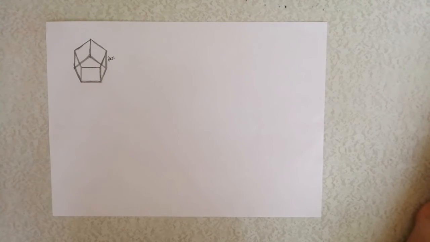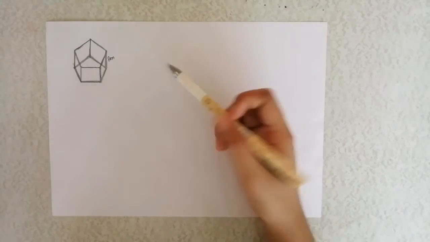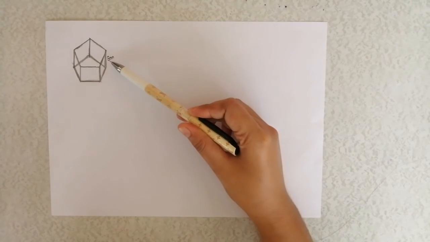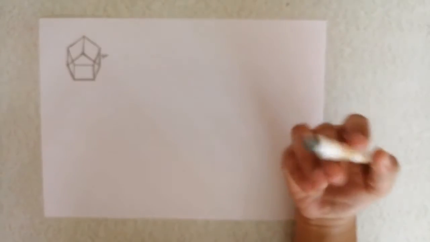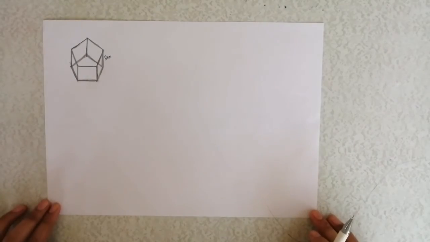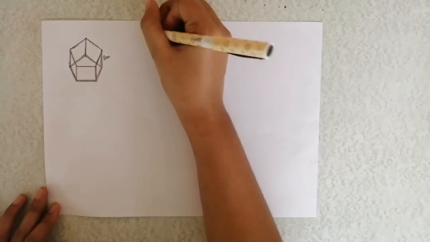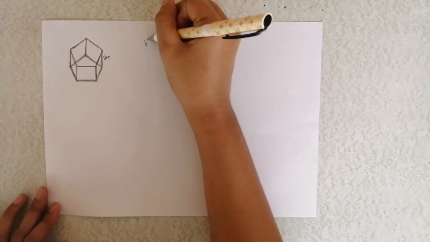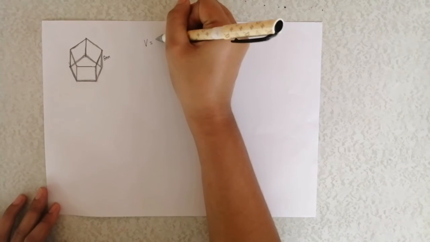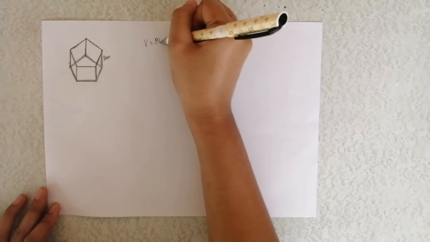Now let's find the volume of this pentagonal prism. I have here a pentagonal prism that has 8 centimeter length. In getting the volume of this pentagonal prism, we could use the formula volume is equal to base times height.